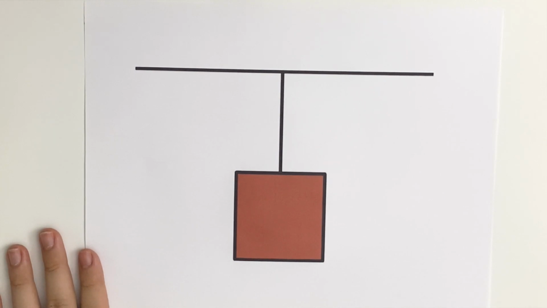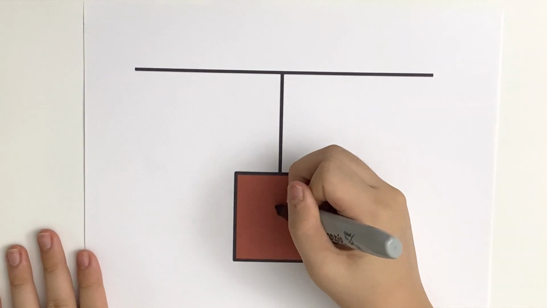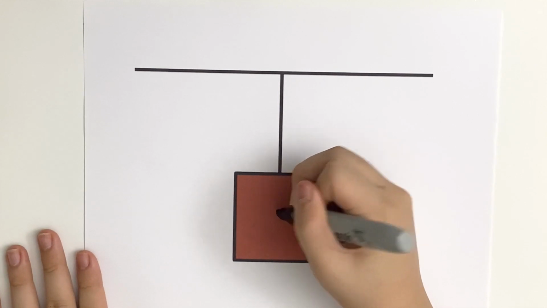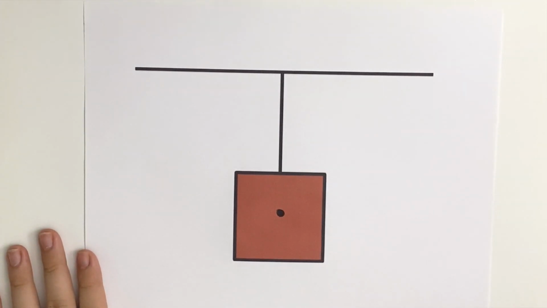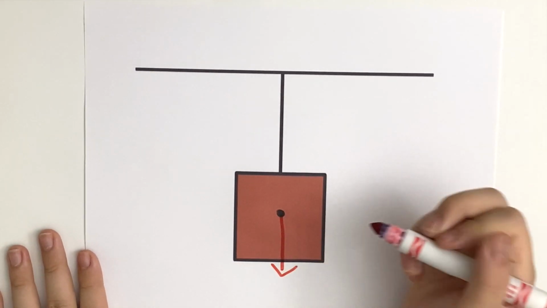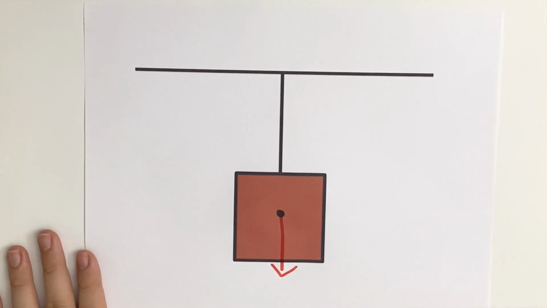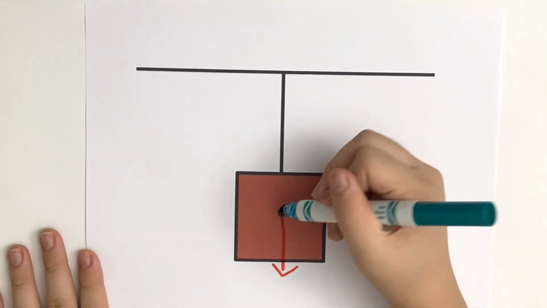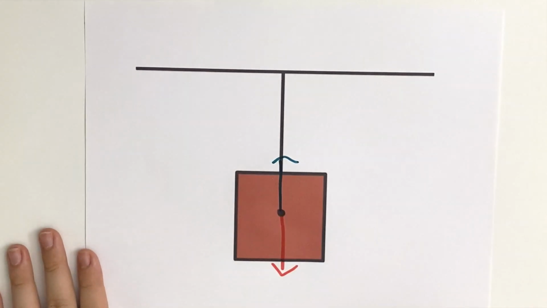Now let's draw the free body diagram. Again, we draw the dot in the middle. Again, gravity is still acting on the box, so it points down. Now the counteracting force isn't normal force since it isn't resting on a surface, but rather tension force, which comes from the rope.